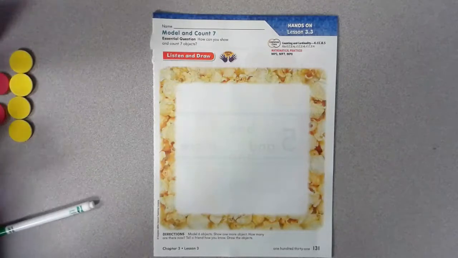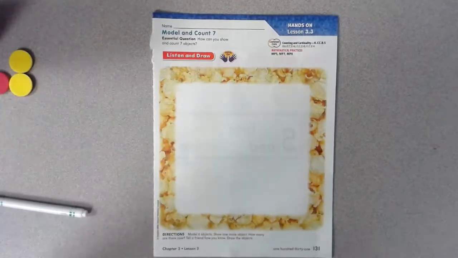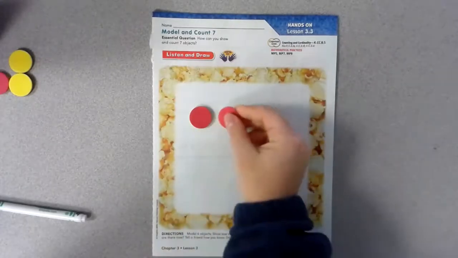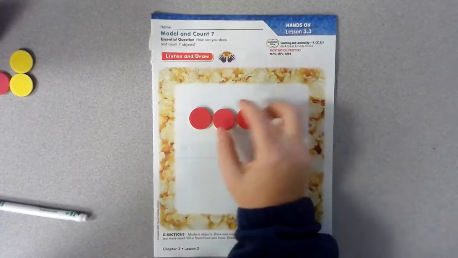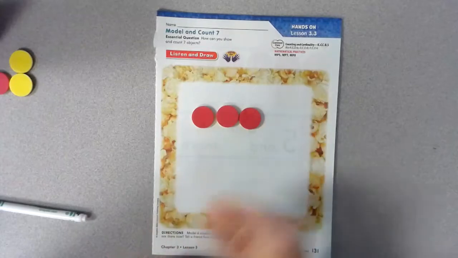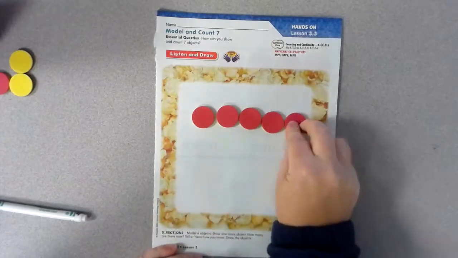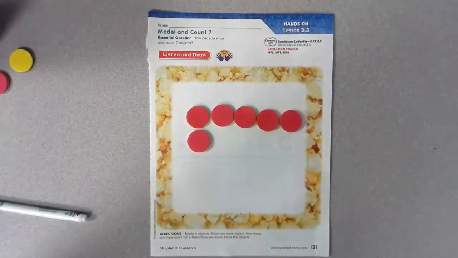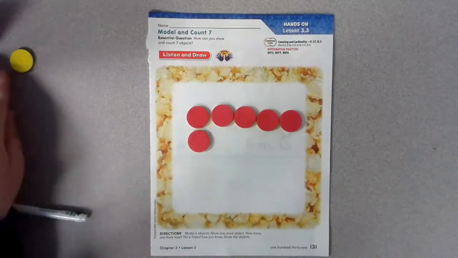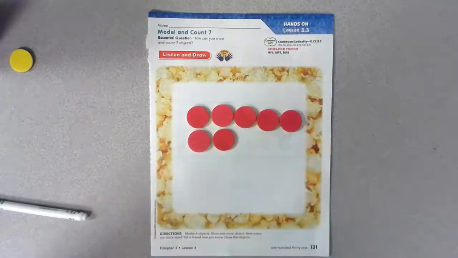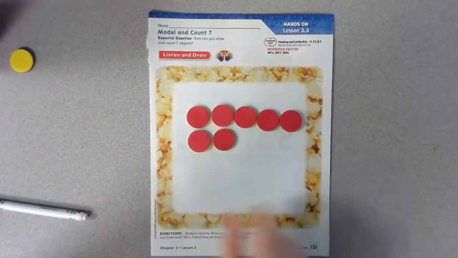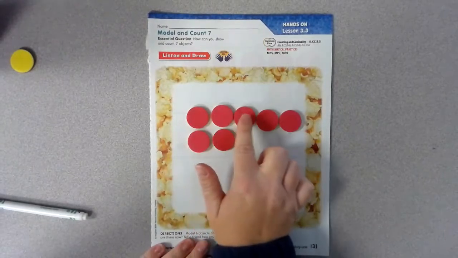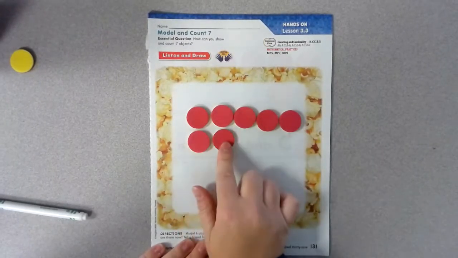So we're going to start with our counters for this, and we're going to model by using our counters 6 objects. So put out 6. 1, 2, 3, 4, 5, 6. And we're going to show one more object by adding one more. How many do we have now? 1, 2, 3, 4, 5, 6, 7.